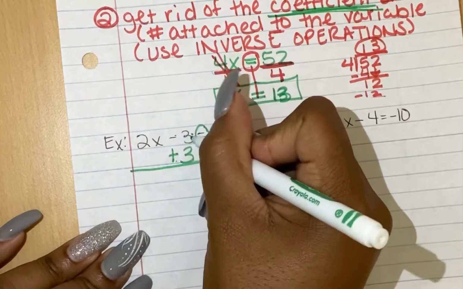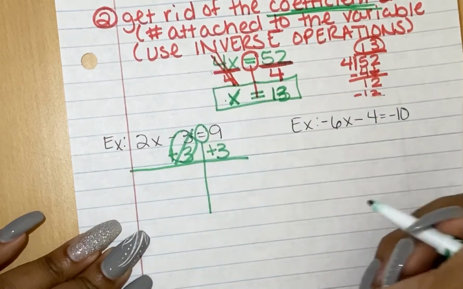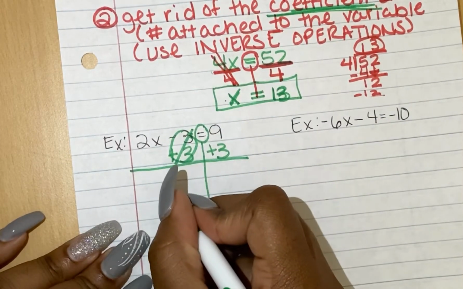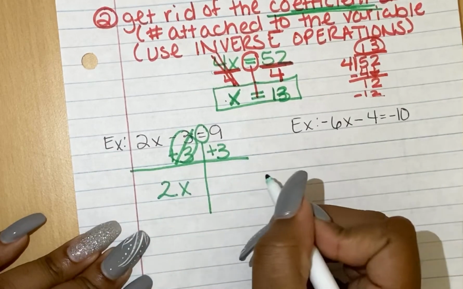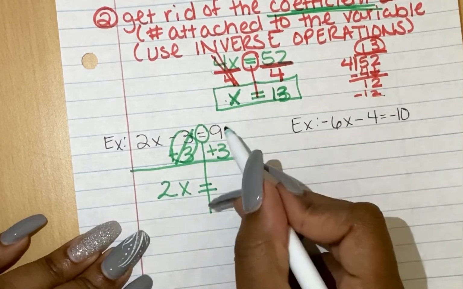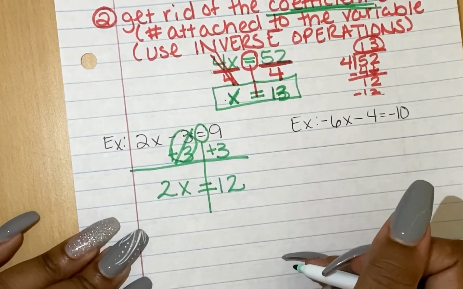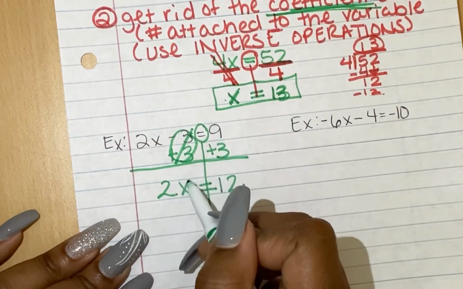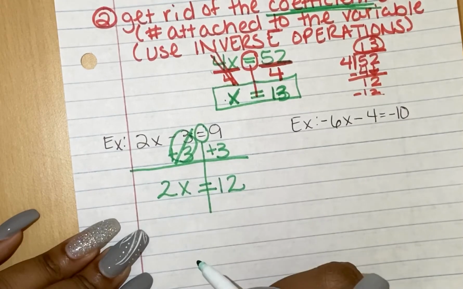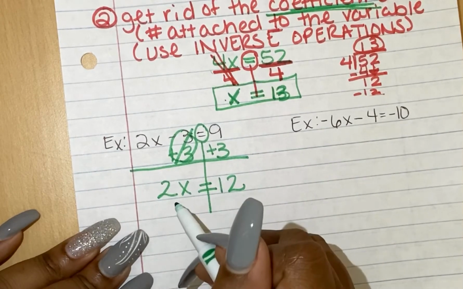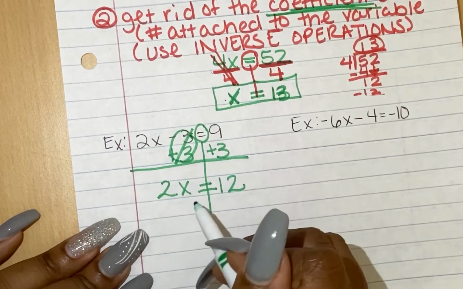Negative 3 plus 3 is 0. I'm left with 2x on this side. Bring down your equal sign. 9 plus 3 is 12. That's just one step. The variable is not by itself. Now I need to get rid of that 2. I need to get rid of the coefficient of x. Okay?